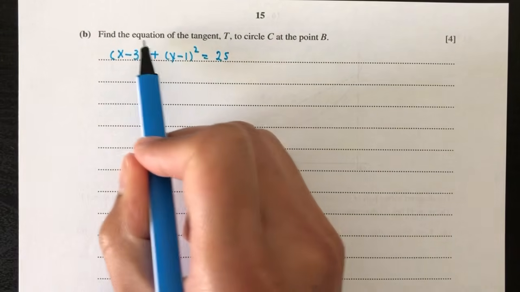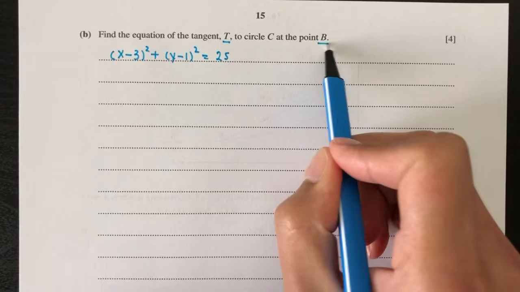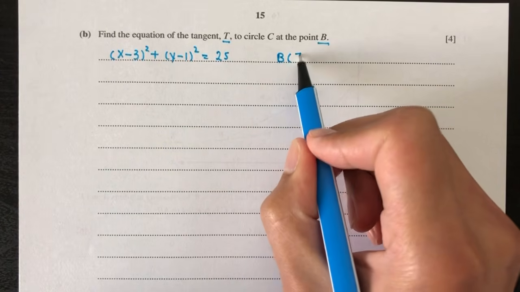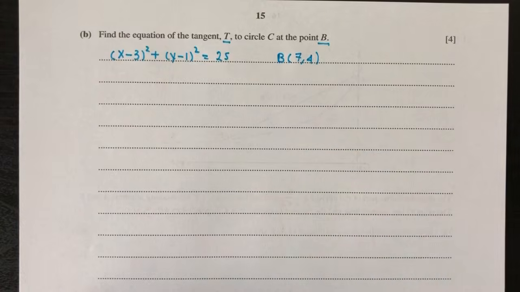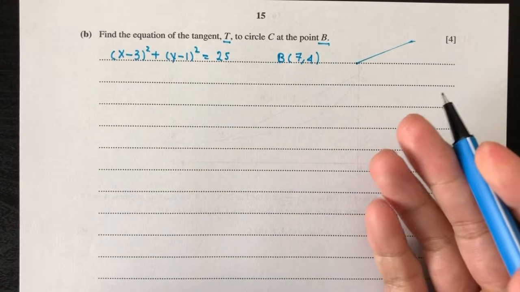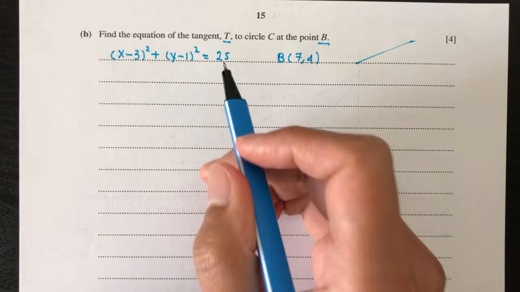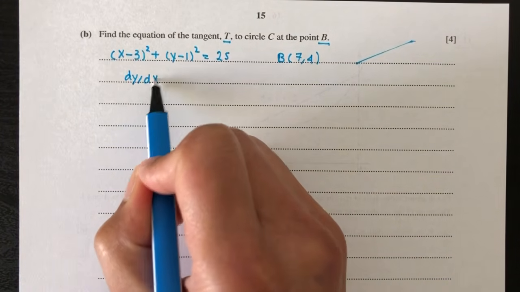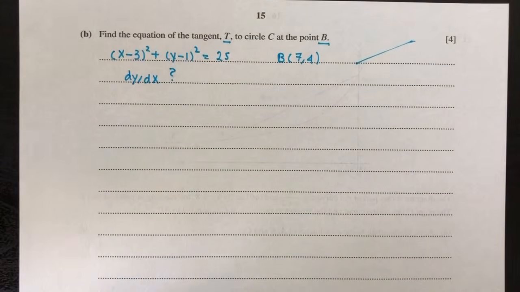We have to find the equation of the tangent t at the point B. The point B is given to us as, I think it was 7, 4. That was the point B. Now to find the equation of a tangent, which is a straight line, we have to find the gradient of that line. So the gradient of a tangent at point B will be dy by dx. So we have to find dy by dx.